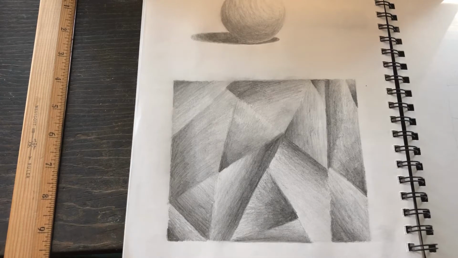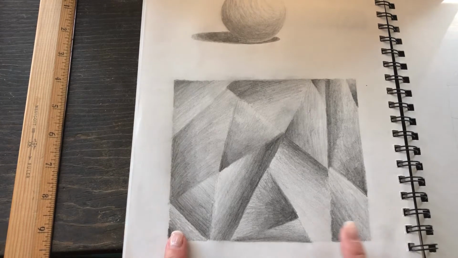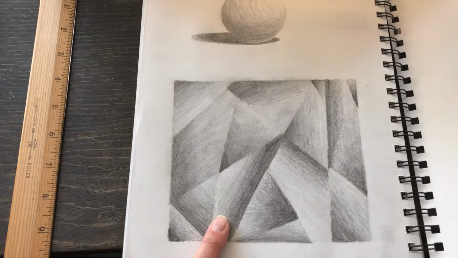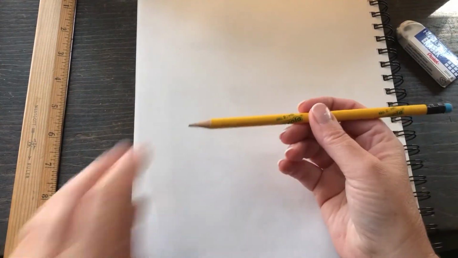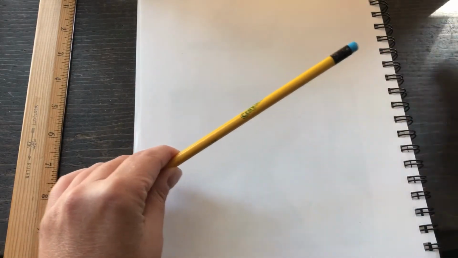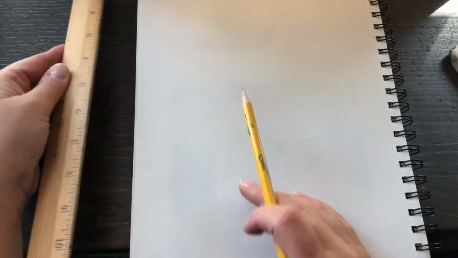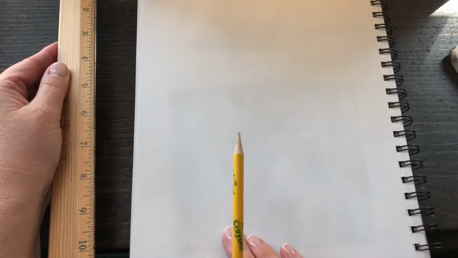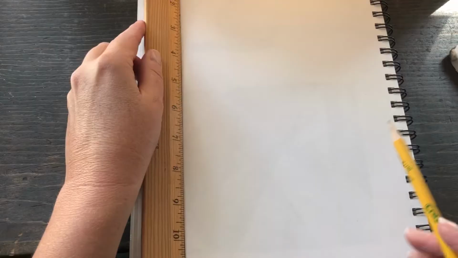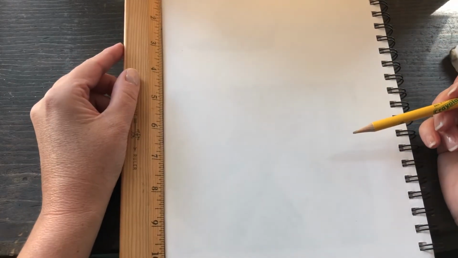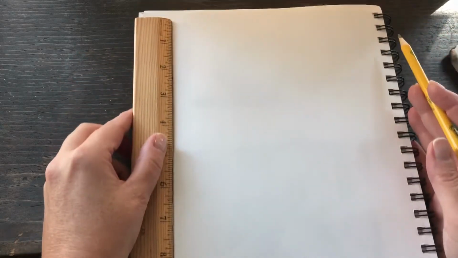Okay, so I'm going to show you how to make a grid and how to begin shading for your fractured value. In order to create the grid, you're going to need a pencil, an eraser, and a ruler. You can use half of your sketchbook page or you can use the whole thing. Of course, if you do the whole thing, it'll take you longer, but the more practice, the better. So it's all good.